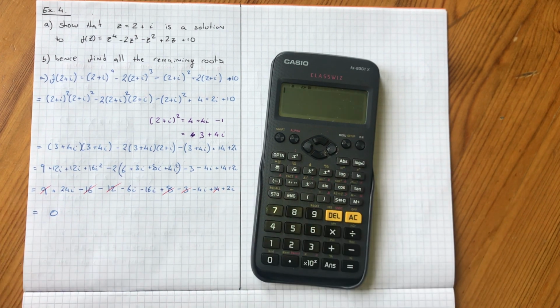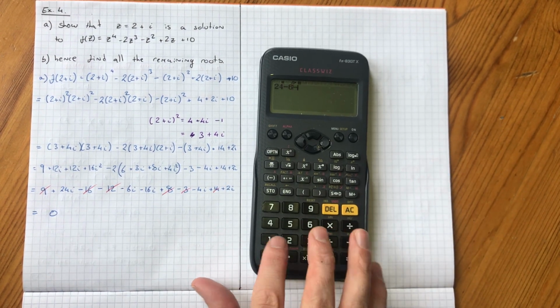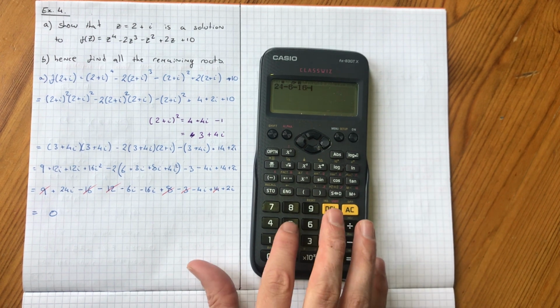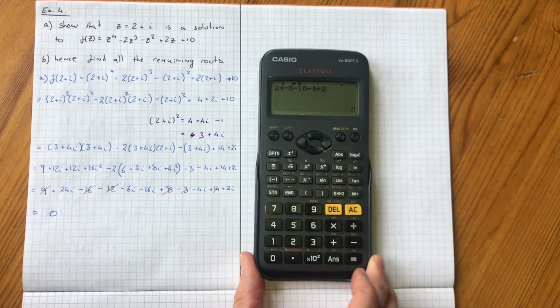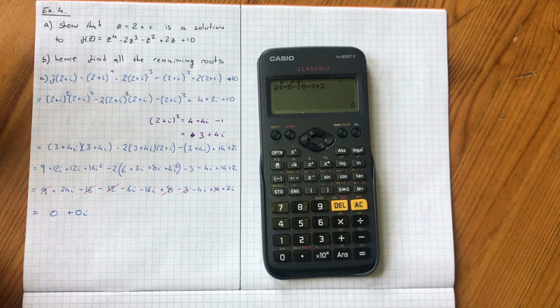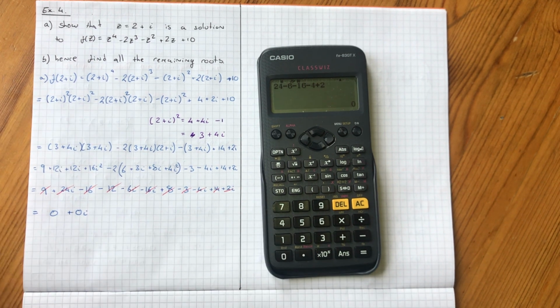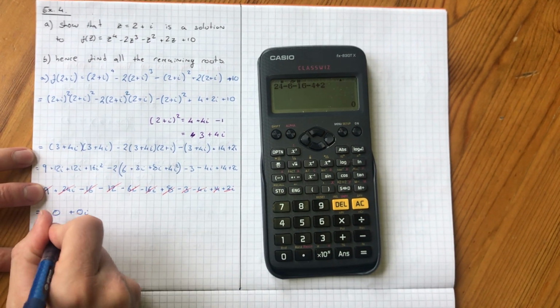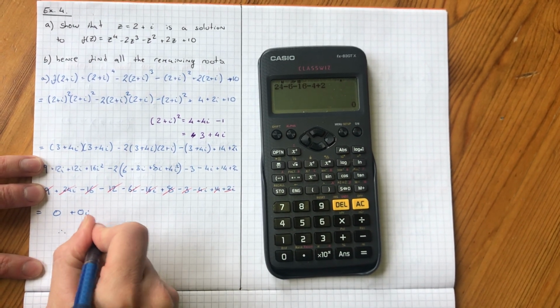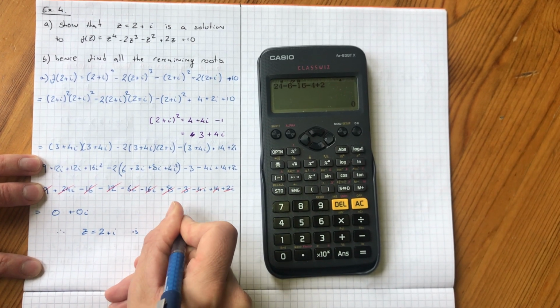Now let's do the imaginary parts. 24 minus 6 minus 16 minus 4 plus 2 equals 0. Therefore, z equals 2 plus i is a solution.